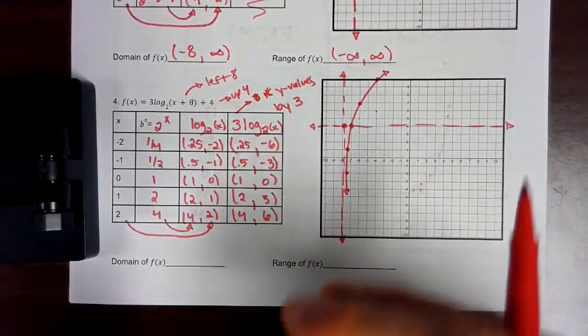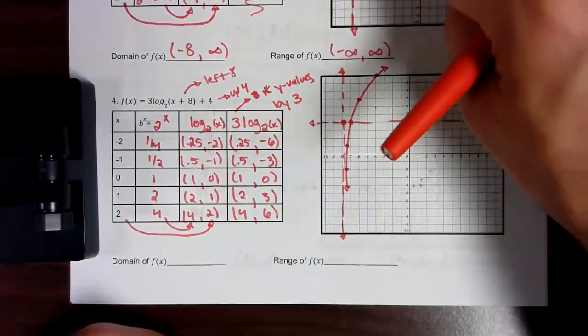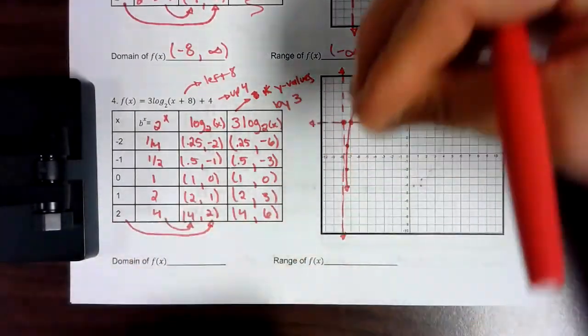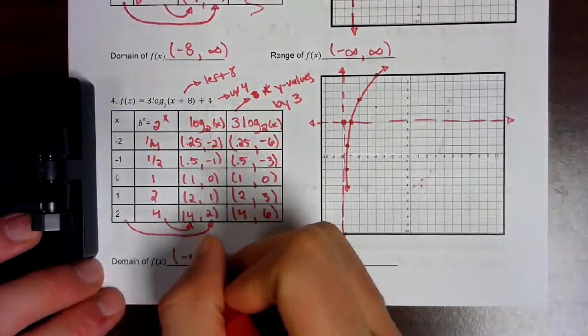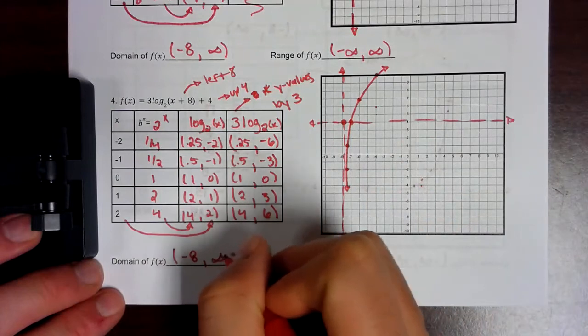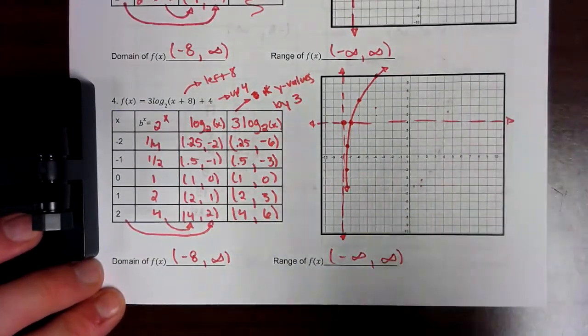So not much different than the one we did above, but if you remember back to what the a value does, that'd be a vertical stretch. So it's as if we took the graph that we did in number 3, and we took those y values and we pulled them apart by a factor of 3. It does not affect the domain and range. The domain is still negative 8 to infinity. The range is still negative infinity to positive infinity.